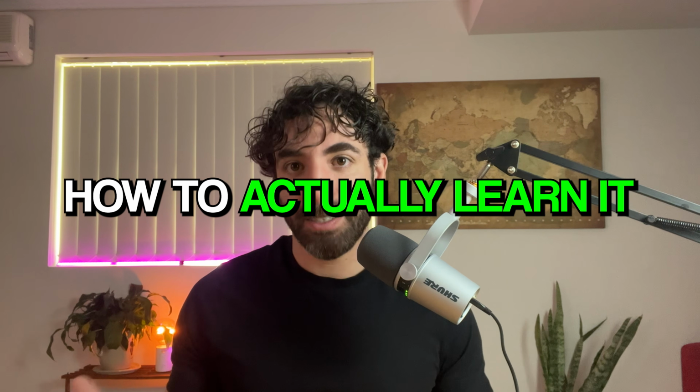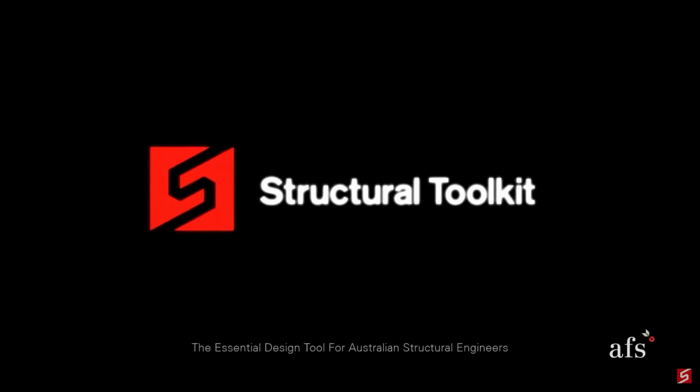I've worked with a lot of standard software packages that are popular in Australia, but to keep things fresh and spontaneous, I wanted to try something I've never used before, so I can show you how I would learn a structural engineering software from scratch. So for this reason, I've picked Structural Toolkit Analysis Package, which is something I've never used before. So let's dive in.